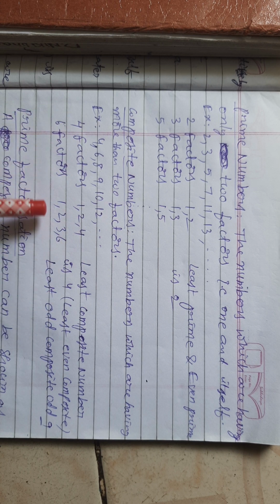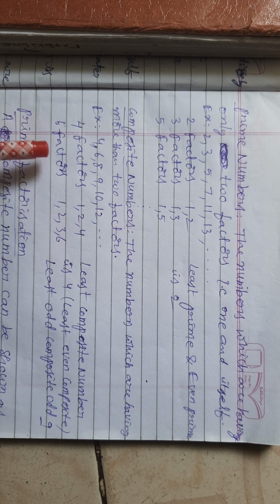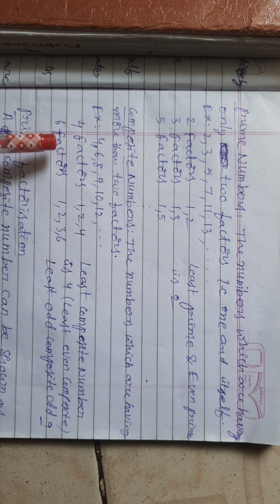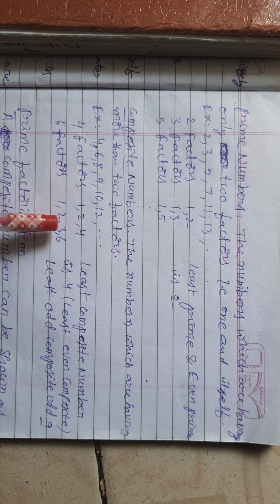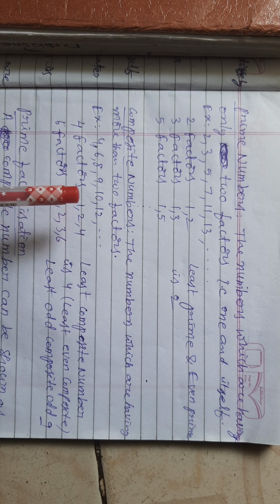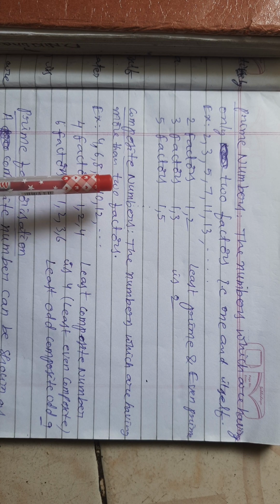The factors of 6 are 1, 2, 3, 6, like that. So all the remaining numbers have more than 2 factors. A composite number has more than 2 factors, whereas a prime number has only 2 factors.